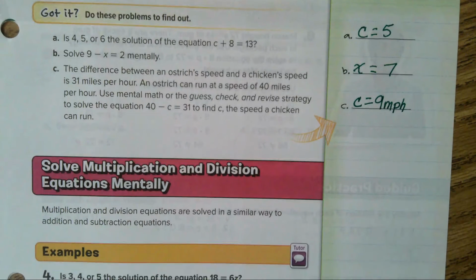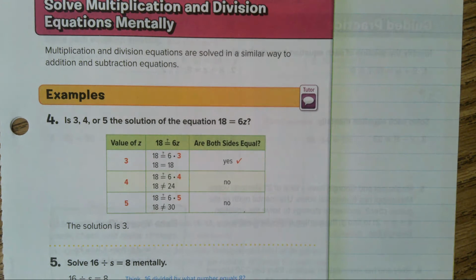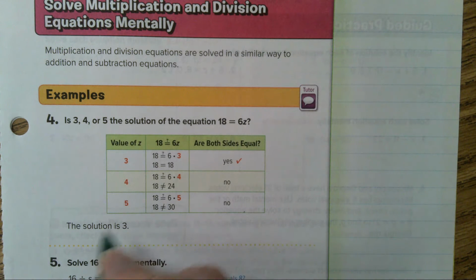Okay? Now the next group talks about how to solve multiplication and division equations mentally. It says multiplication and division equations are solved in a similar way to addition and subtraction equations. Is 3, 4, or 5 the solution of the equation 18 equals 6 times z? Which one of those equals 18 when you multiply 6 times it? 3, that's right. This is very easy. All of you know that.